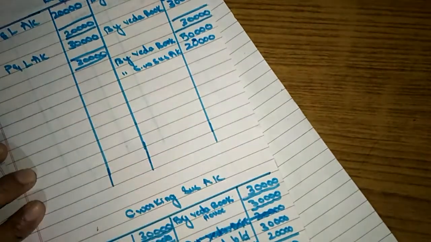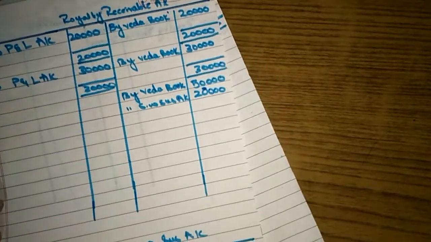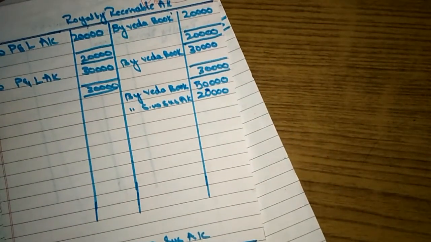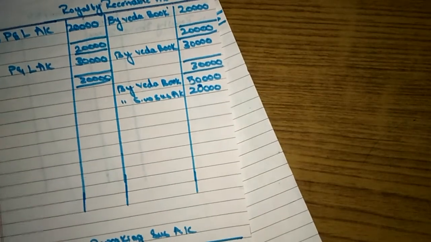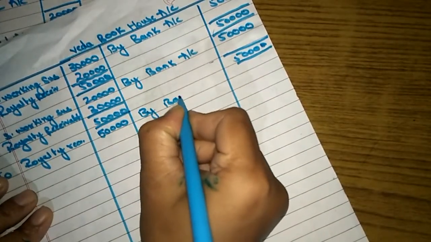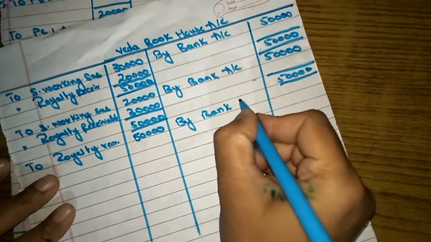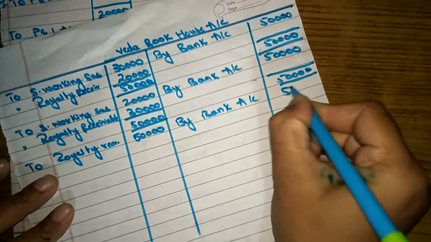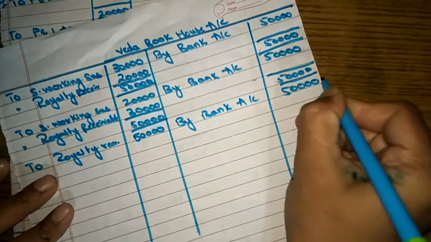Okay. Then the next entry is for receiving royalty from Veda Book House. So go to Veda Book House account, by bank account, it's 50,000.